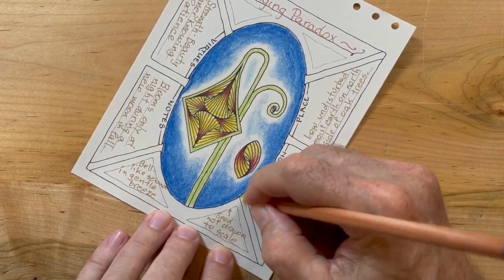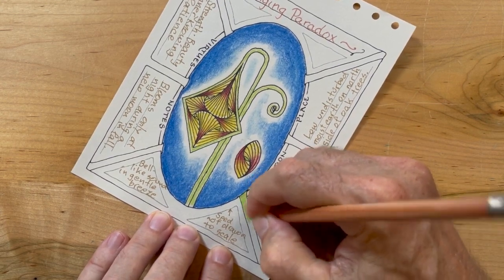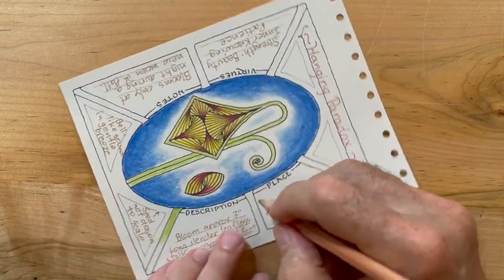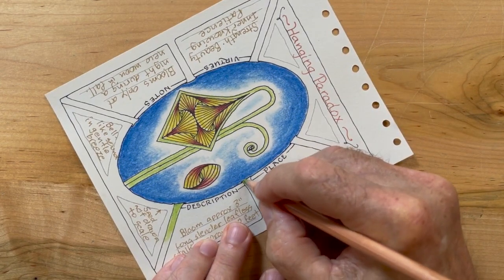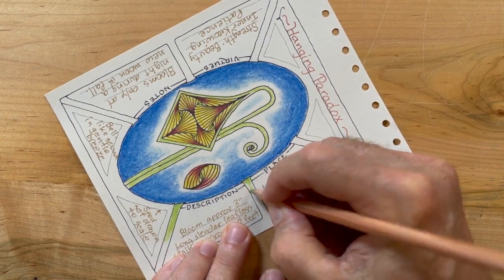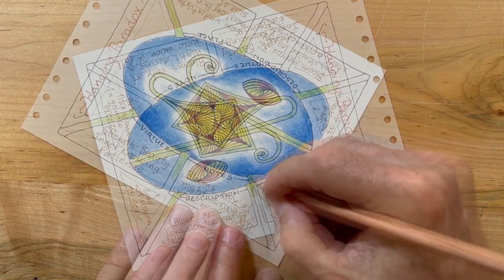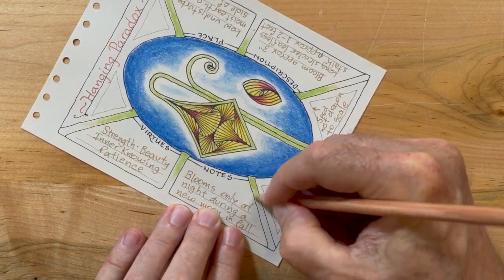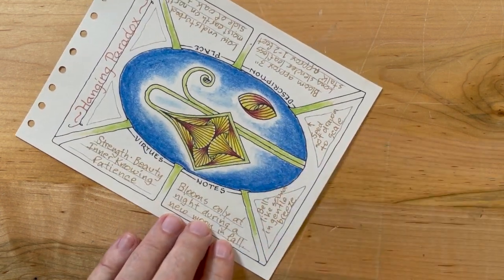Now, I like these. When Maria drew these templates, I really loved how those bars along the edge, those supports that hold that oval, are such a wonderful thing to play with.